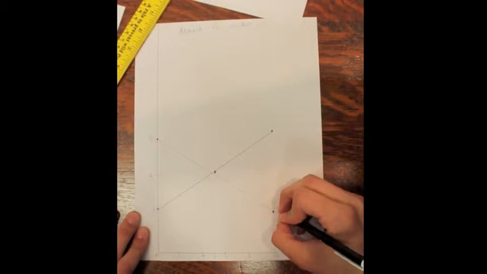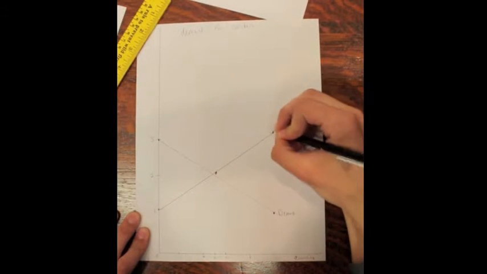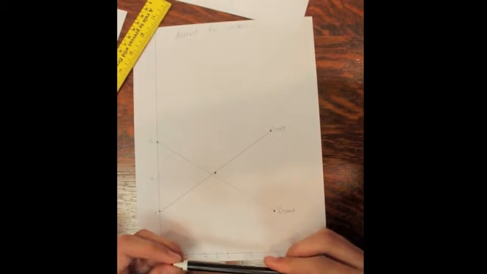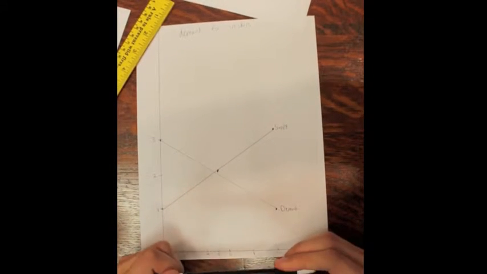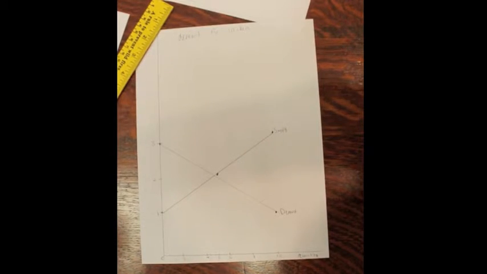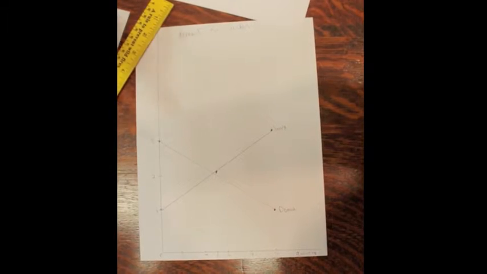Ooh, I should probably label my curves. Demand and supply. Very good. Now, is the supply curve upward sloping because producers provide more and more of a good as the price increases? That's exactly what happens. And what do you think about what happens when demand and supply intersect?